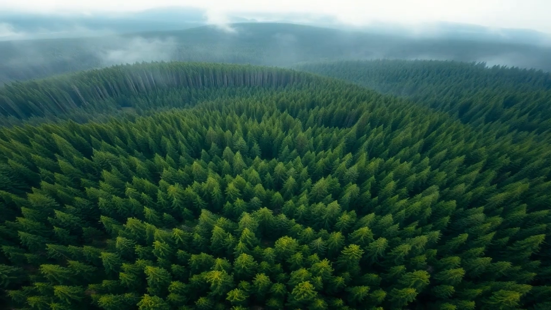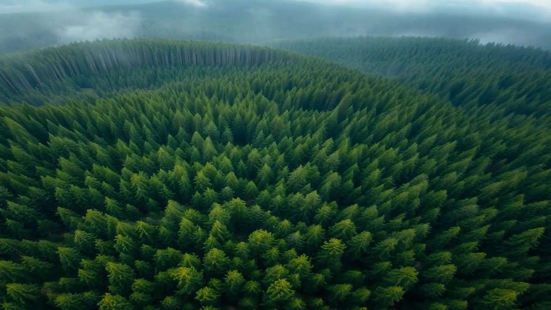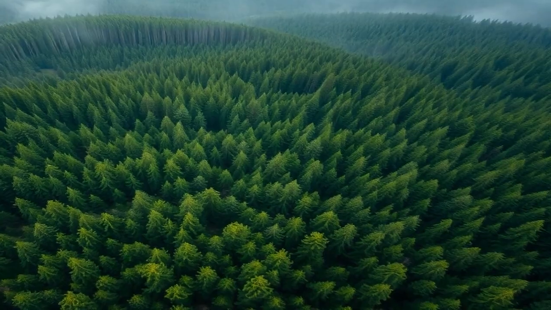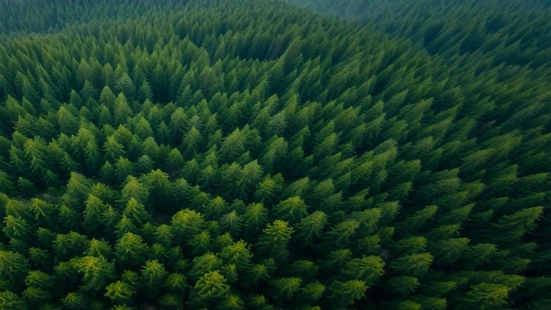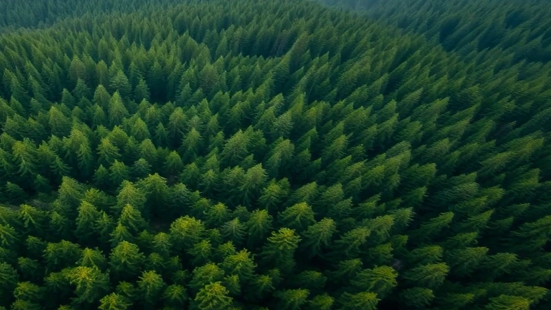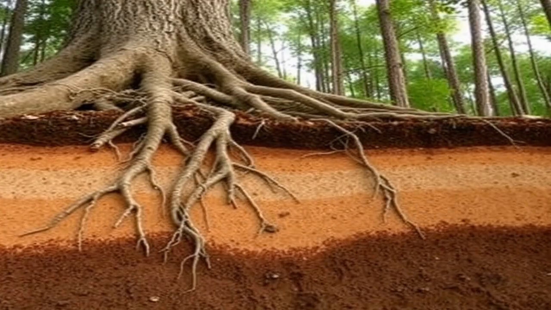Trees play a critical role in mitigating climate change. By sequestering atmospheric carbon, they lock away greenhouse gases within their woody biomass for decades. Beneath the surface, complex root systems act as a biological anchor. This network stabilizes the earth, preventing much of the soil erosion caused by wind and rain.